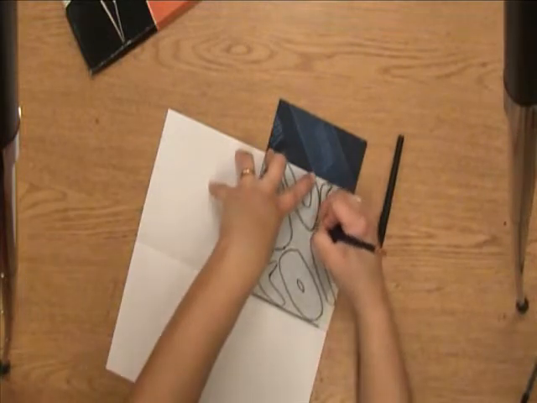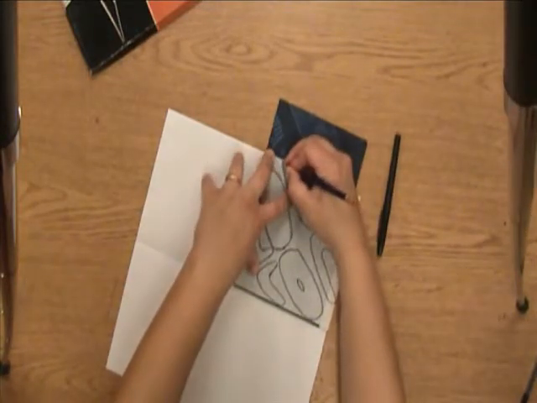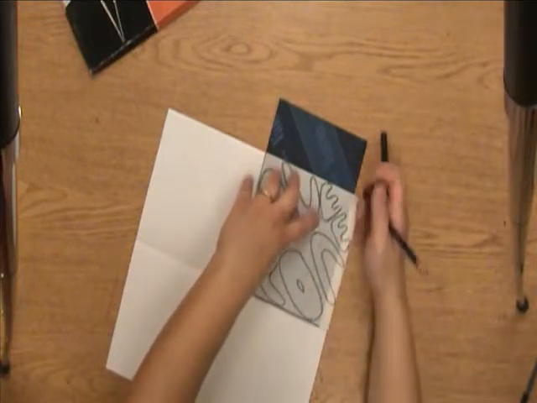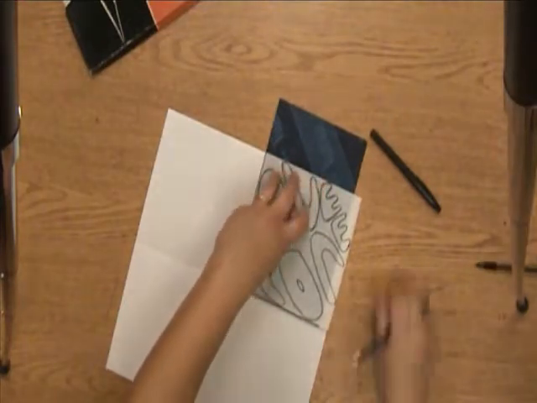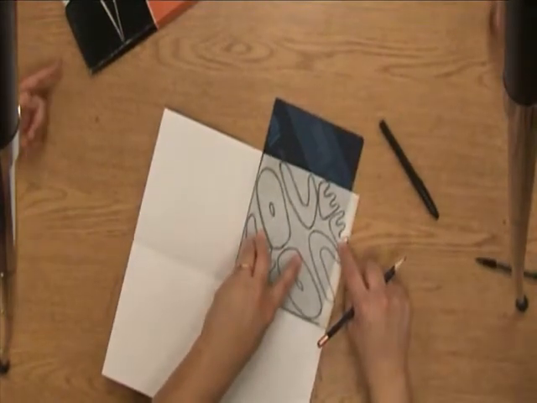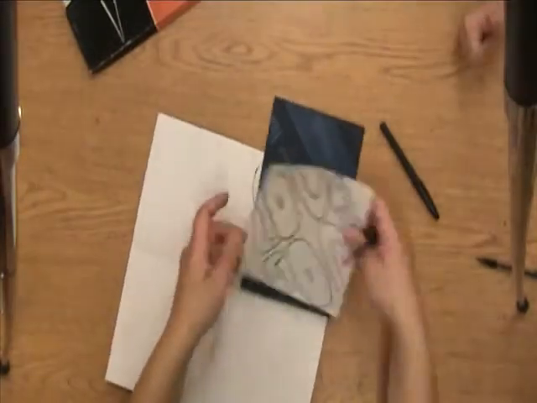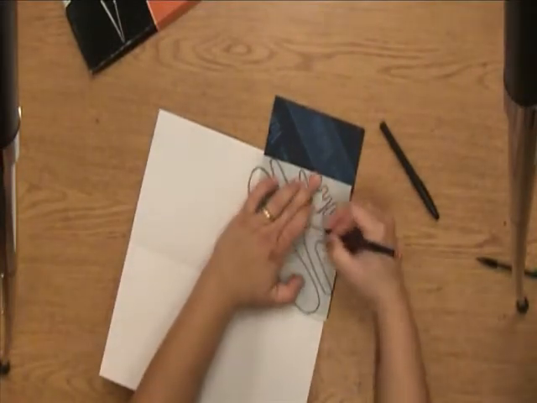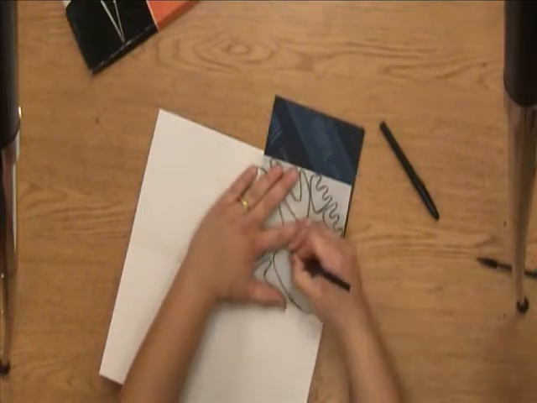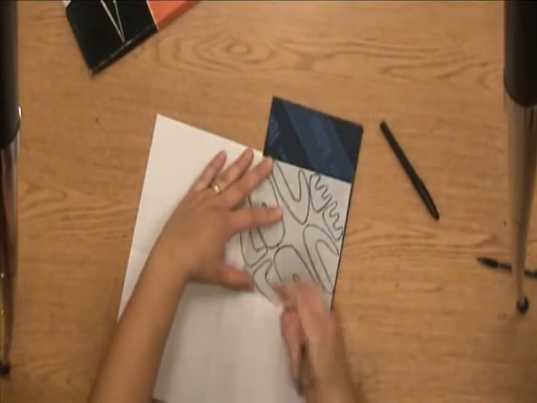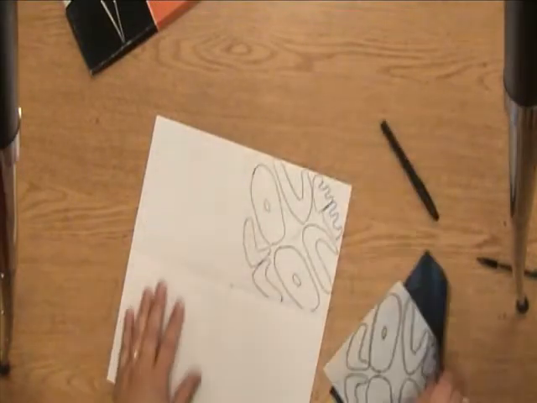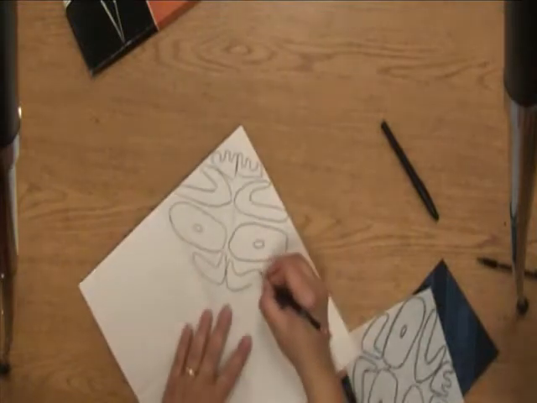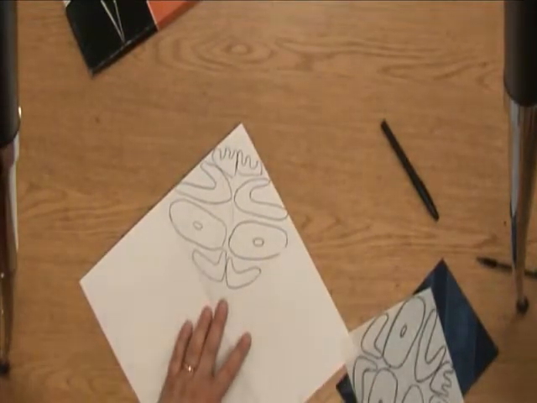Pushing down kind of hard with my pencil. It doesn't have to be super hard though, it just can't be really light. Now see here, I'm going to have to move my carbon paper over. I'm going to show you how it's not going to show up there. I can just fill that in really easily there. So now I've got my guidelines to fill it in.